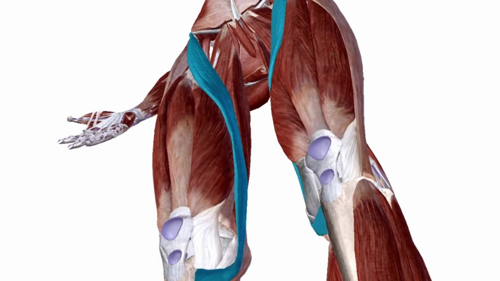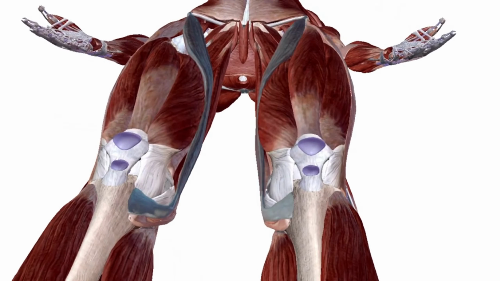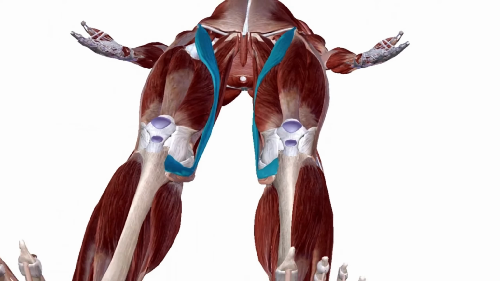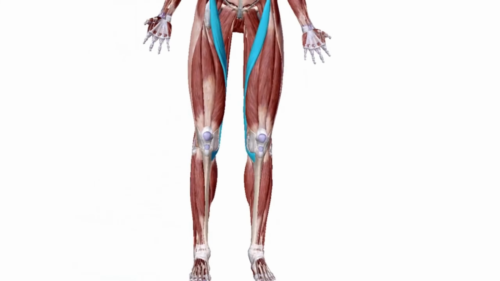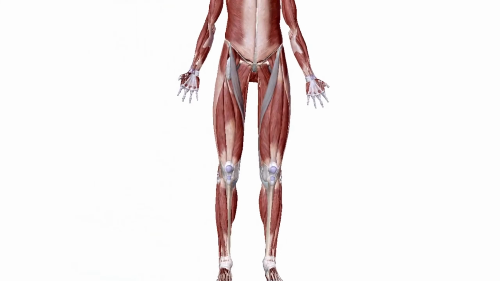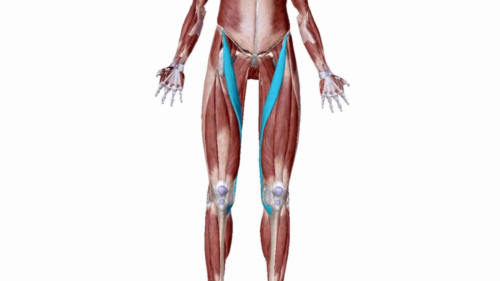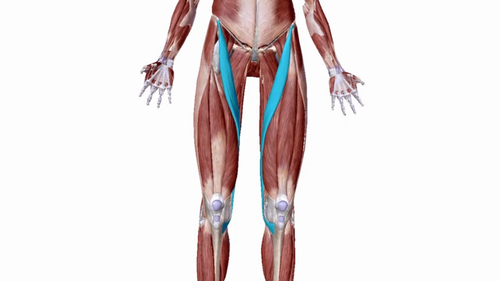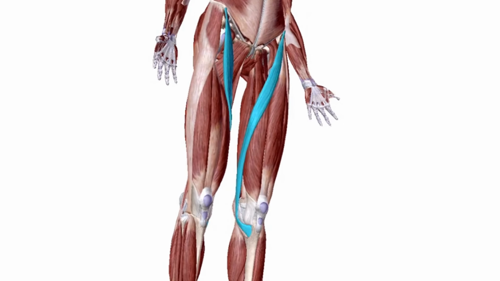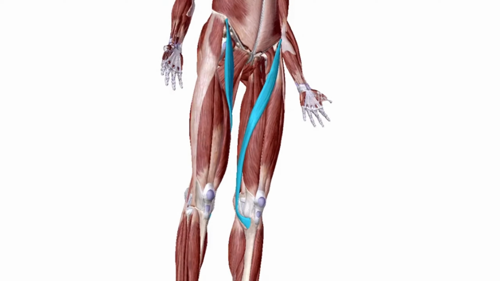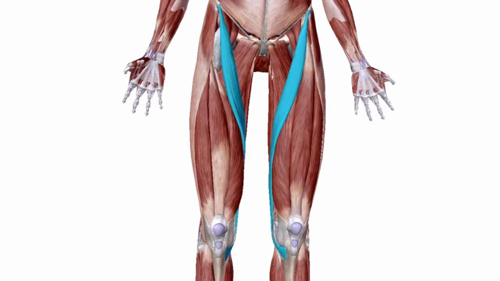Action. What's the action for the sartorius? That's right. Flex hip, right? It can flex the hip. It can also do what? Flex the knee. Yes, it can flex the knee. Yeah, that's right. A lateral rotator of the hip.